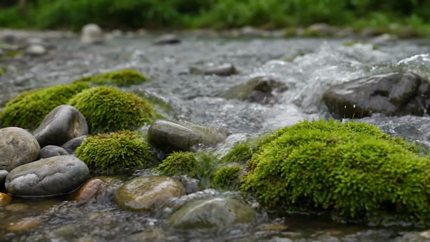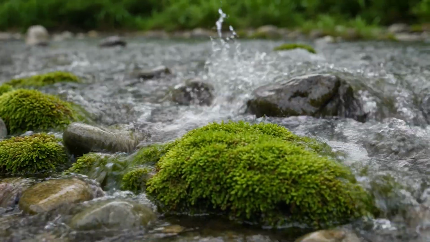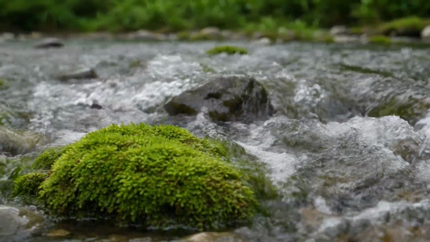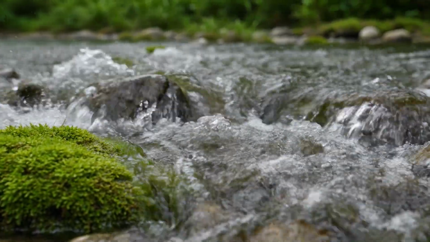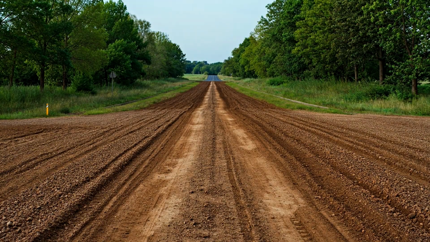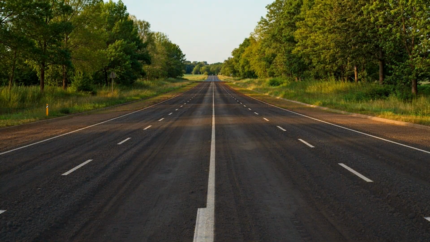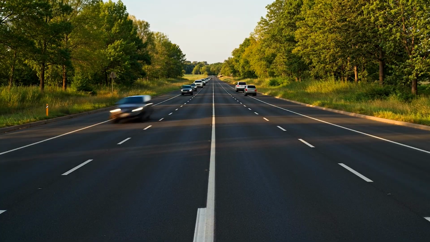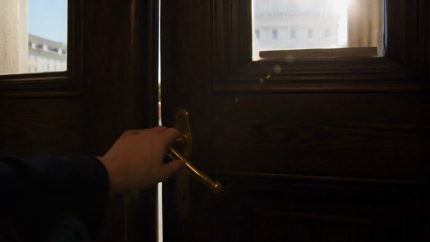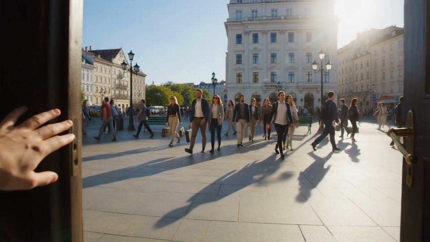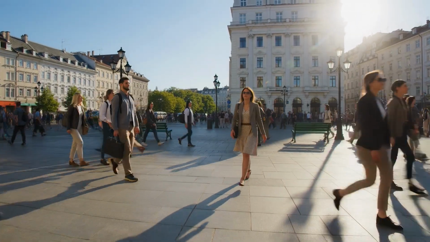It includes physical elements like mountains and rivers. It includes living elements like trees and animals. And most importantly, it includes human elements, the roads, the buildings, the farms. Everything outside your door is the landscape. And to understand it, you have to learn to read it.